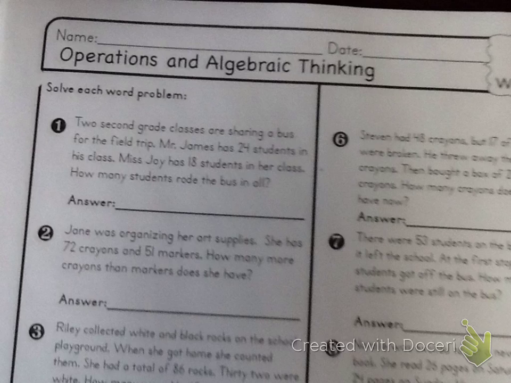It says 2 second grade classes are sharing a bus for the field trip. Mr. James has 24 students in his class. Miss Joy has 18 students in her class. How many students rode the bus in all? Well, I'm thinking back to our cubes, and I'm going to circle the key numbers, which are 24 and 18. Okay? The next thing we're going to do is underline the question. So we're looking for how many students rode the bus in all.